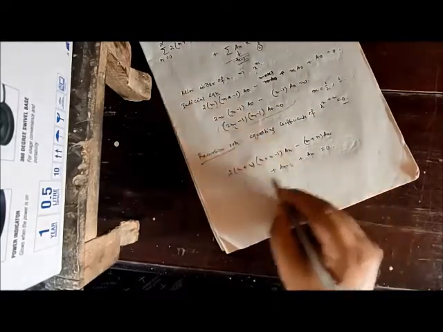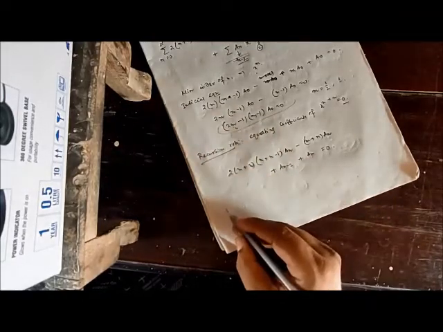Now you have to just simplify the whole term here.